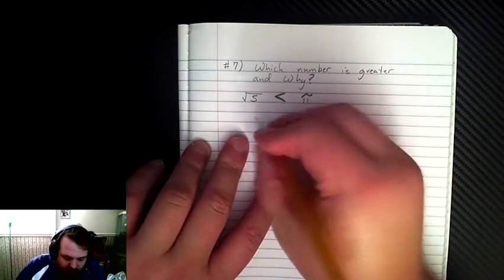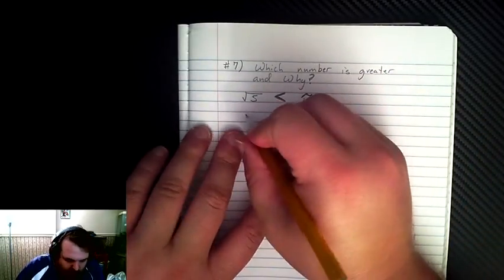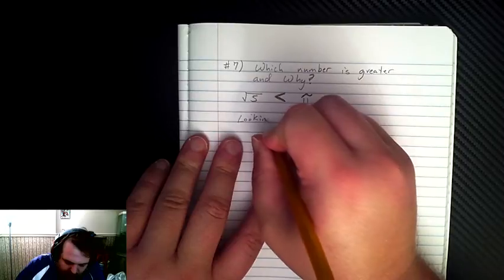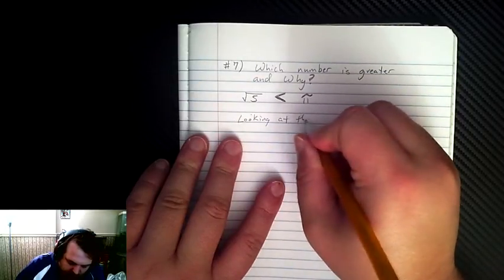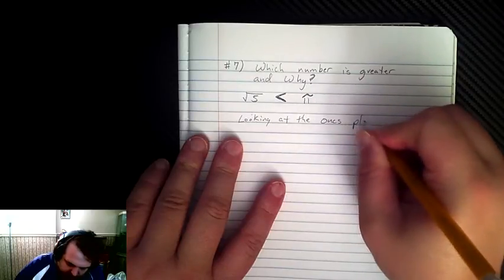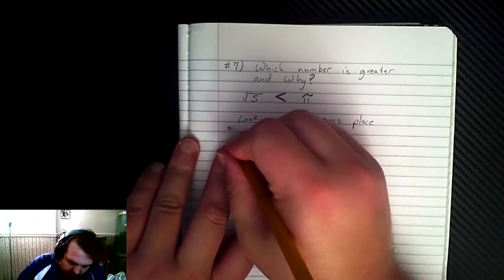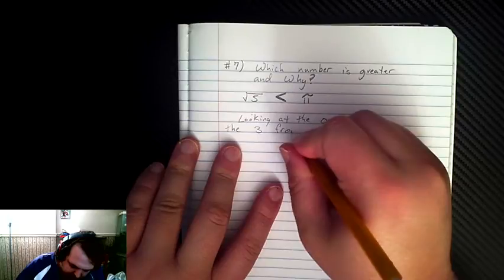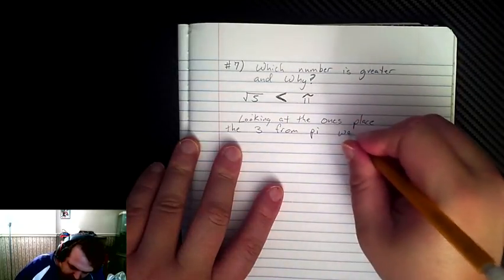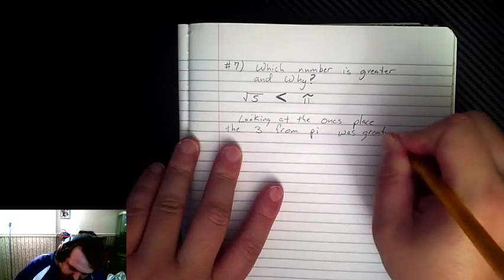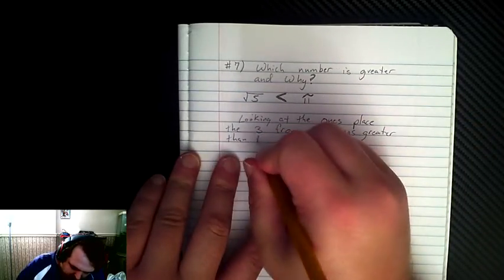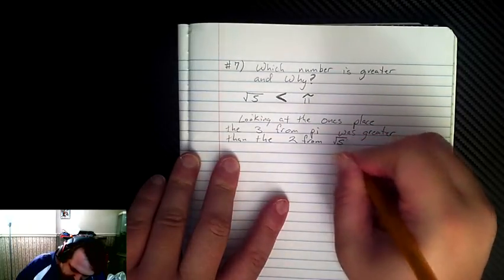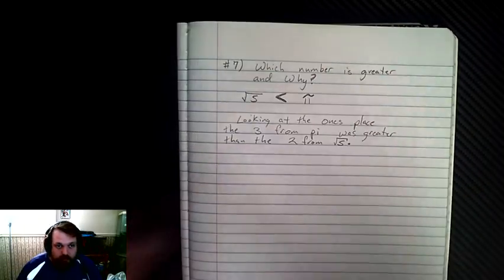And our reasoning is, when we looked at the ones place, the 3 from pi was greater than the 2 from the square root of 5. Okay, and that's it. That's our explanation.